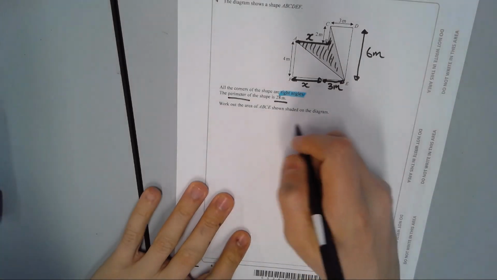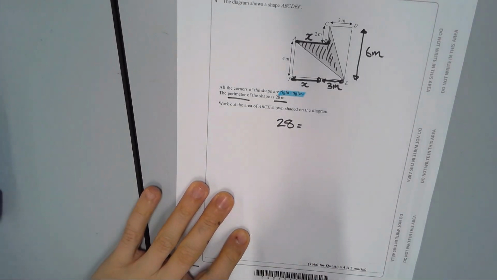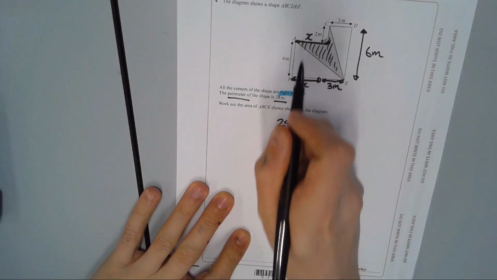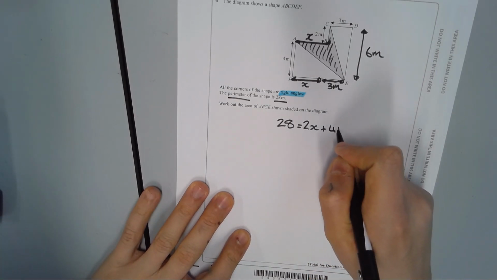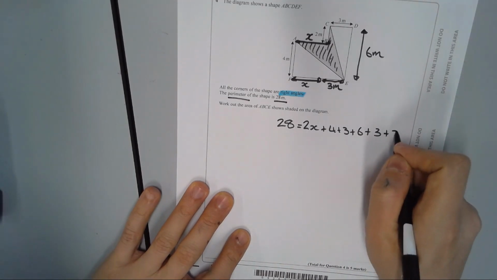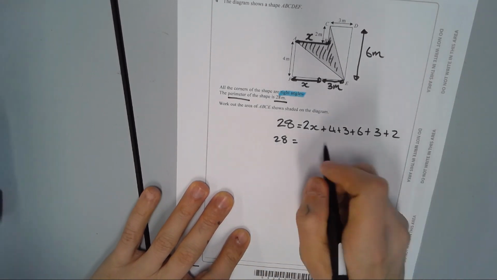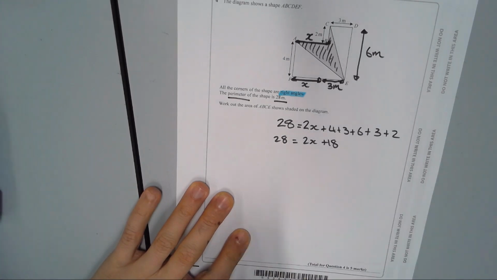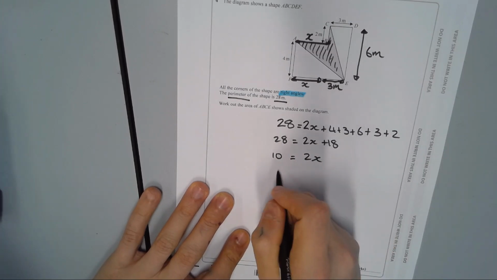Okay. So what we need to do is work out those missing lengths. The way I'm going to do it is I'm going to use the fact that the perimeter is 28 meters. So we've got that 28 is equal to, first of all, we've got two x's, so 2x, and then we are adding on 4 plus 3 plus 6 plus 3 plus 2. Okay, and then we're solving to find out what x is. So 28 is therefore equal to 2x plus 18. And then 10 is equal to 2x, taking 18 from both sides there. 10 is 2x, that means that 5 is equal to x.